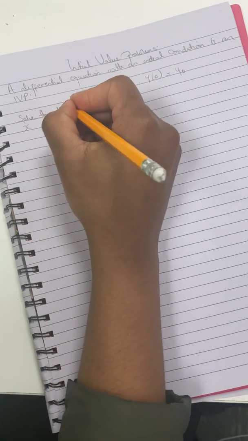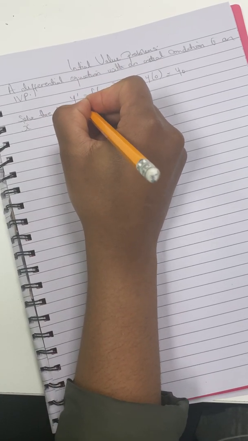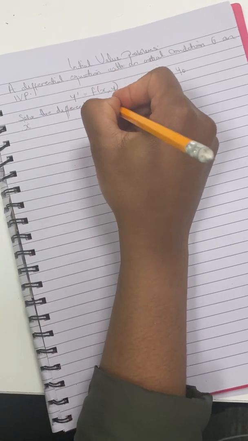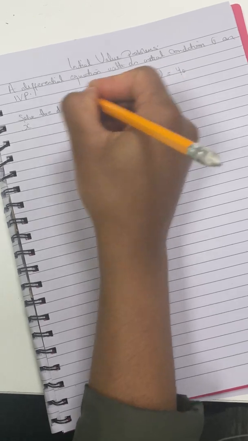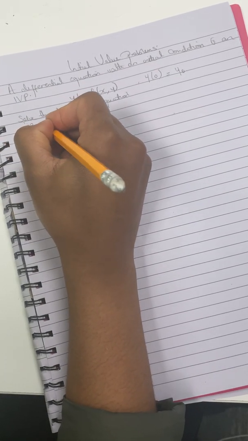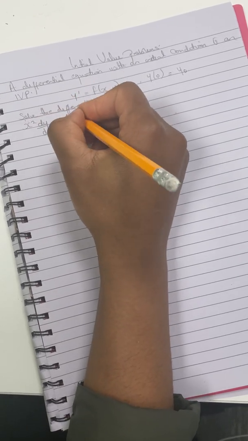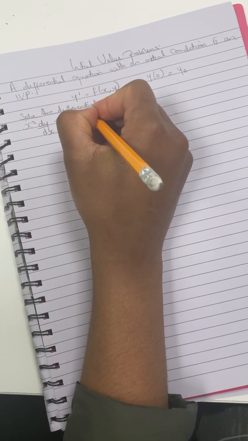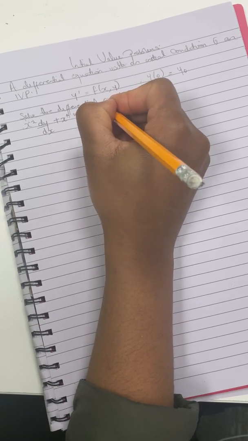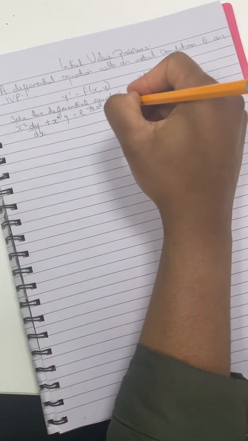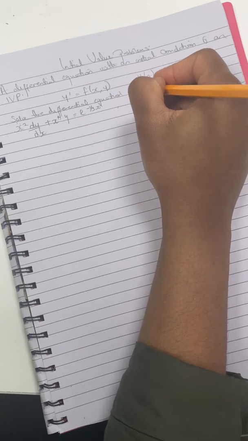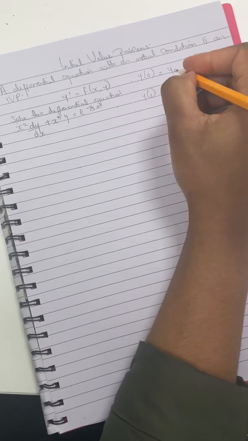The differential equation x squared dy over dx plus x to the power of 4 y is equals to e to the power of 1 over 3 x cubed, with the initial condition y(1) is equals to 1.